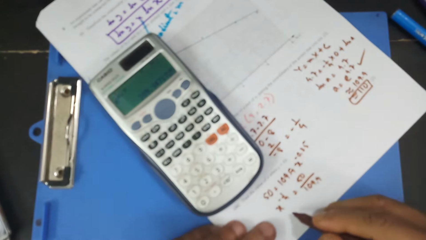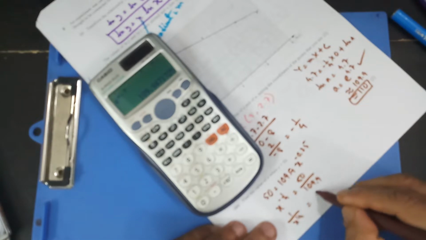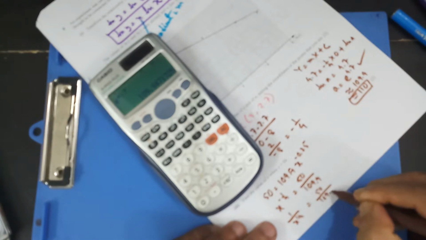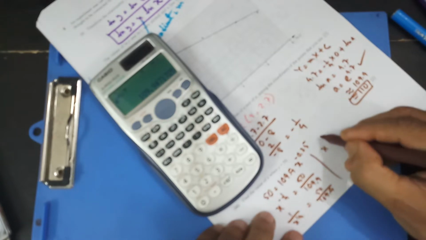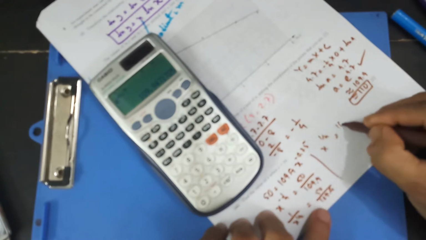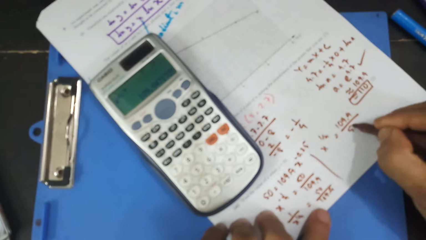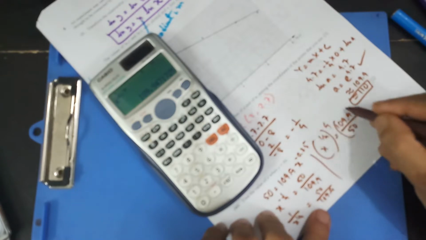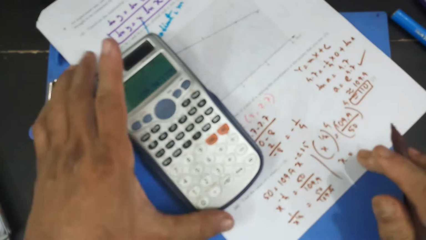If I take this one over here, x to the power 1 by 4 equal to 109.9 divided by 50, and the power 4, so this is going to be x.